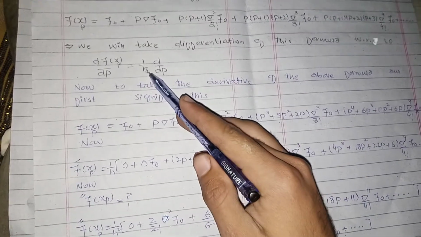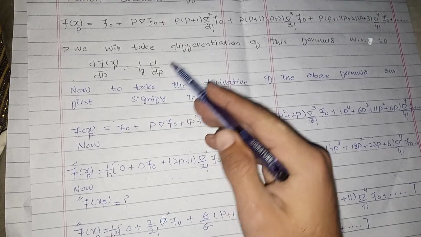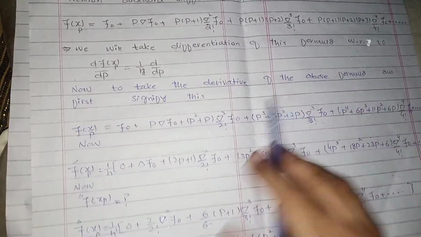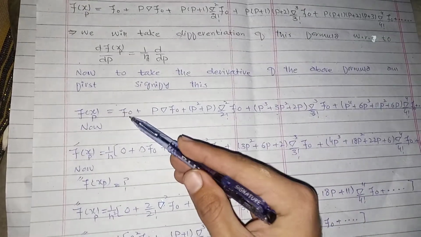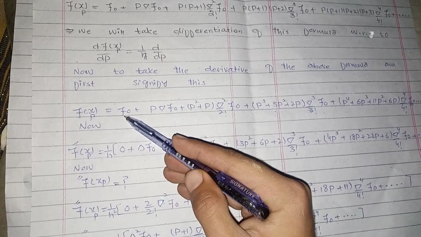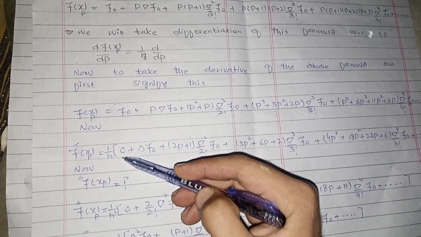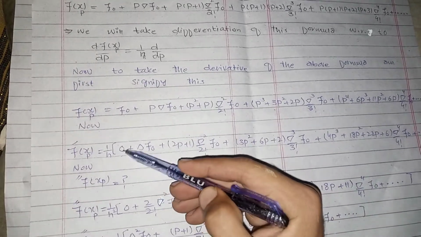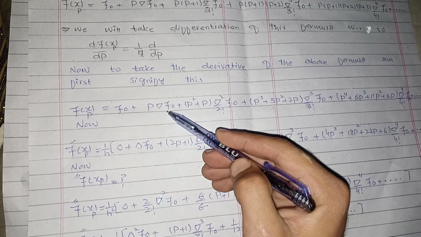You can see here 1 over h times the derivative with respect to p of the whole formula. The derivative of f naught is 0 because we are taking the derivative with respect to p, and we consider it a constant.